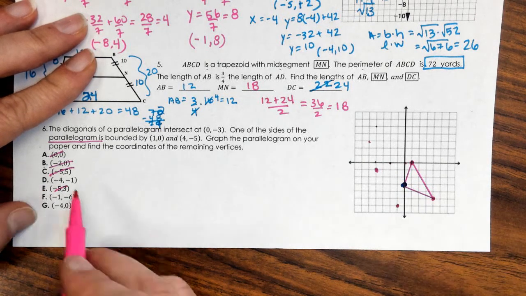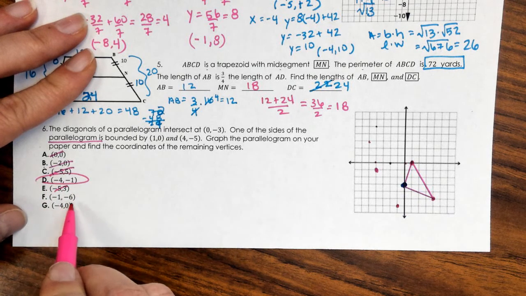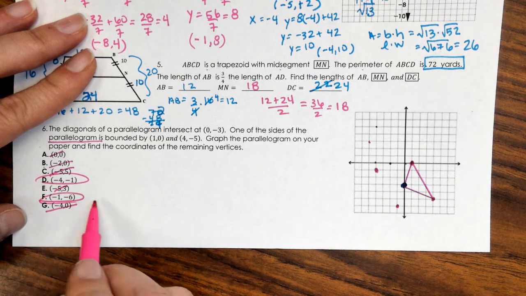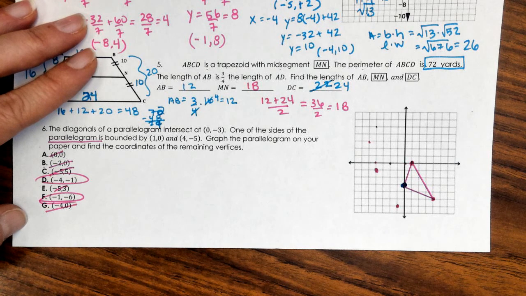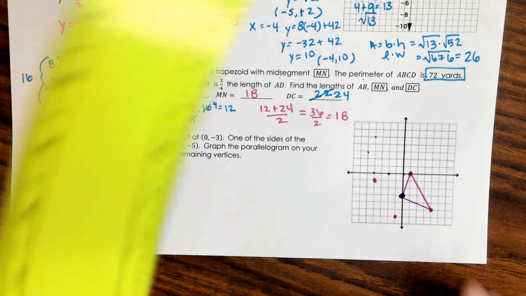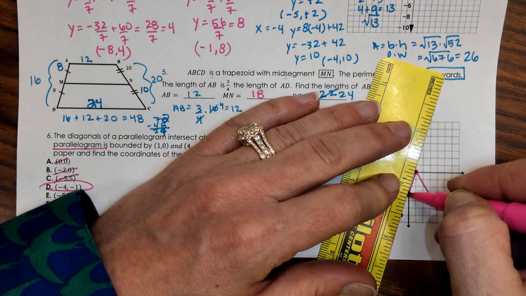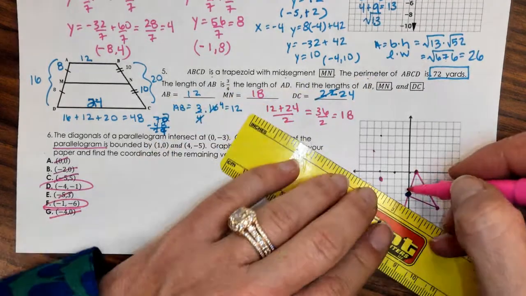So I think I have my 2 points. This one and this one. So D and F. I'm just going to check though. So I'm going to draw the rest of my diagonals.